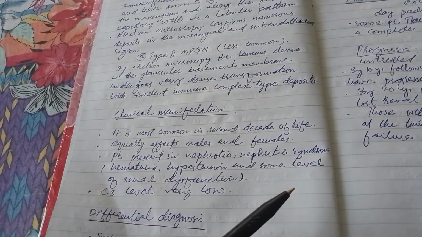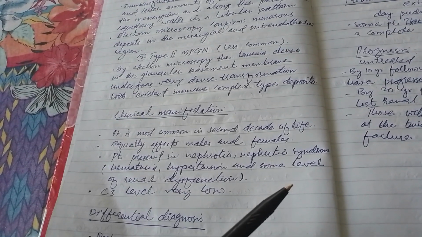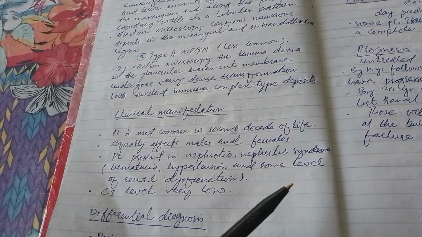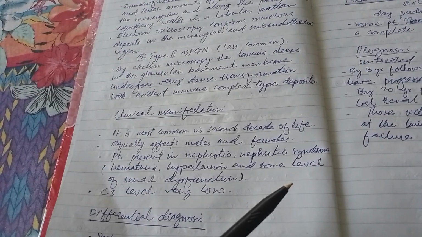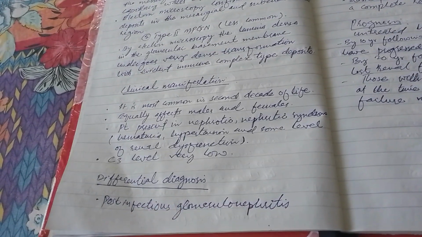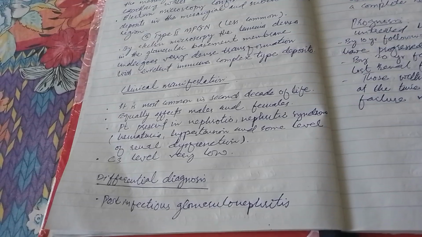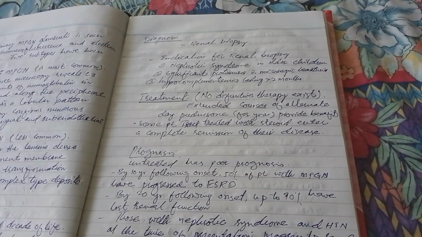It is most common in the second decade of life and equally affects males and females. Patients present with nephritic syndrome: hematuria, hypertension, and some level of renal dysfunction. C3 level is very low. What are the differential diagnoses? Post-infectious glomerulonephritis.